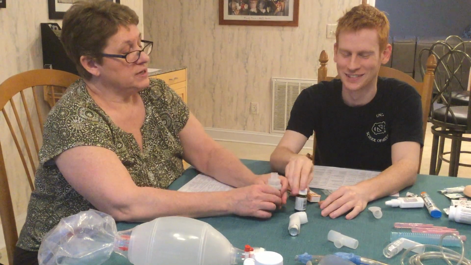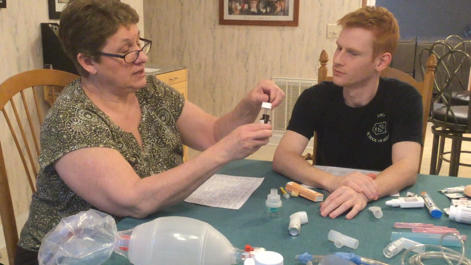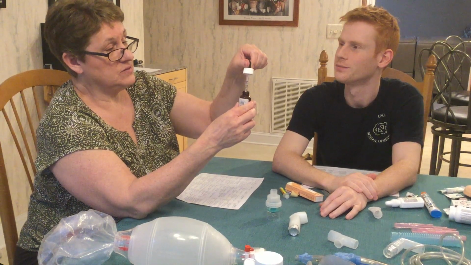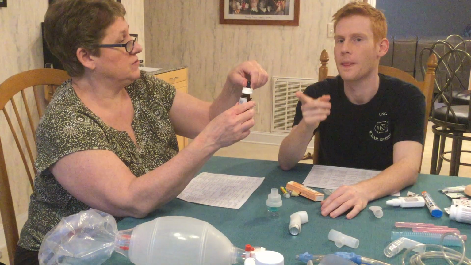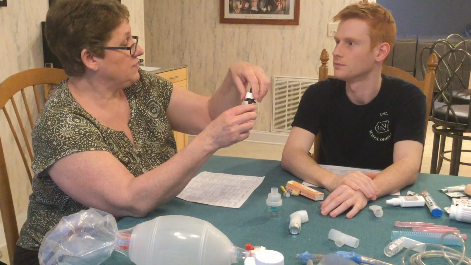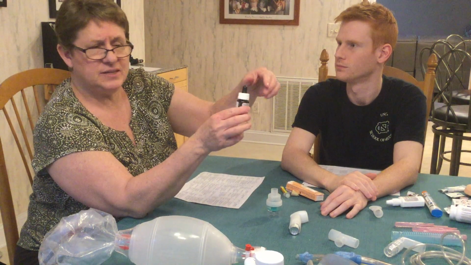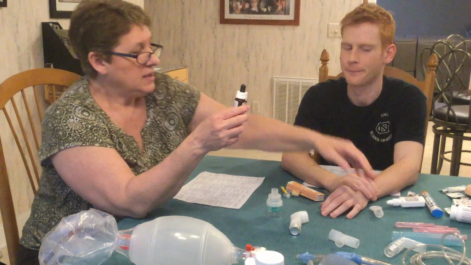If I draw up to this marker that says 0.5 milliliters on the line, which means this is 2.5 milligrams of medication in basically a half a milliliter of saline. Okay. So if I need 3 milliliters, I have to add 2.5 milliliters of saline. And I can add it.